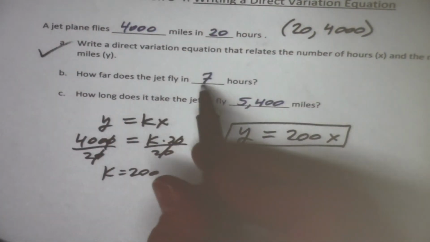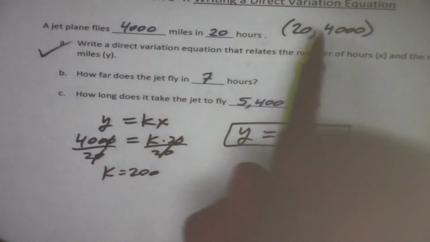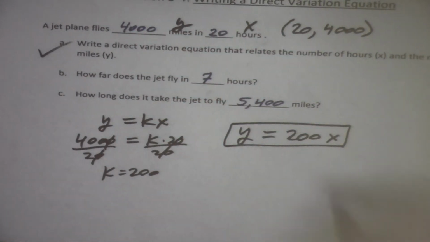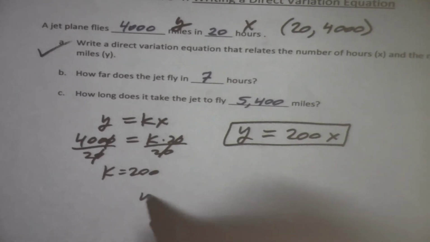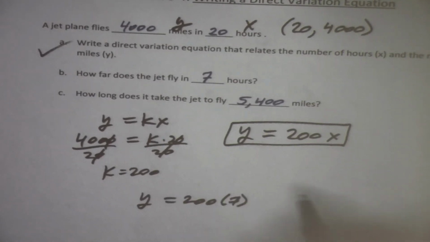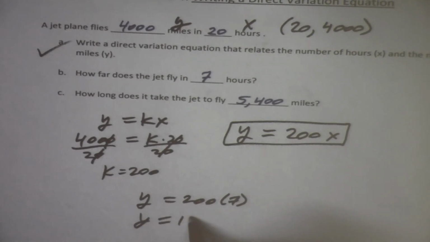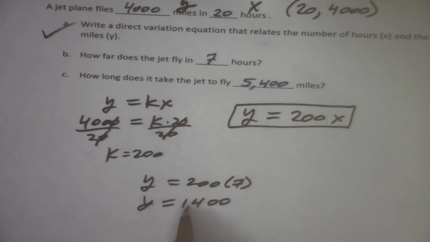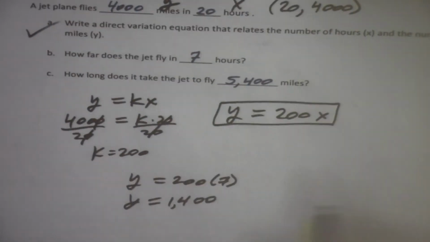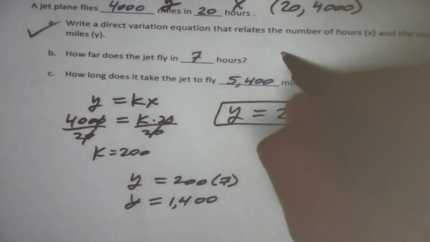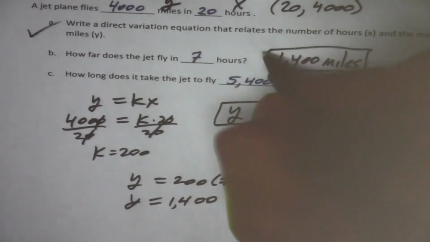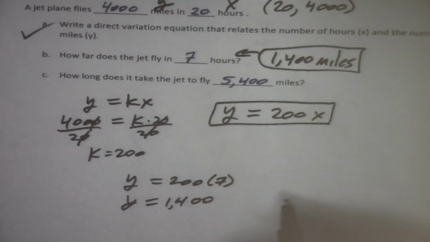How far does the jet fly in 7 hours? The hours are x, and I could even put x here and y here to identify them more clearly. So that means for B, I need to just put a 7 in here. y is equal to 200 times 7, and 200 times 7 is 1,400. Don't answer y equals, because there's no y in the question. Well, there might be somewhere in there in terms of the same number of miles, but you need to actually say 1,400 miles. So I'm going to say 1,400 miles. Okay. So that's the answer for that one.